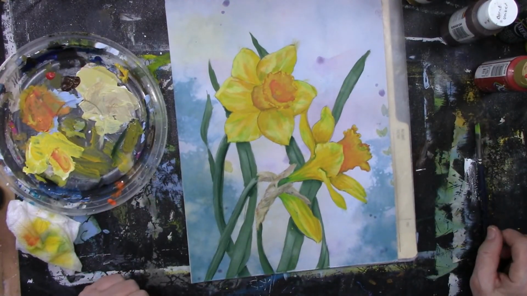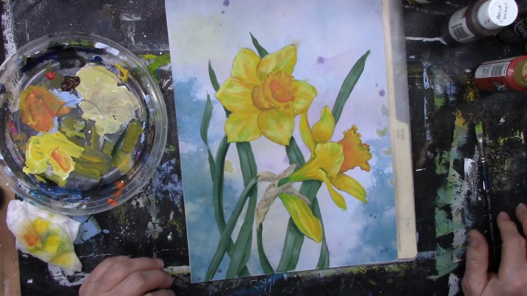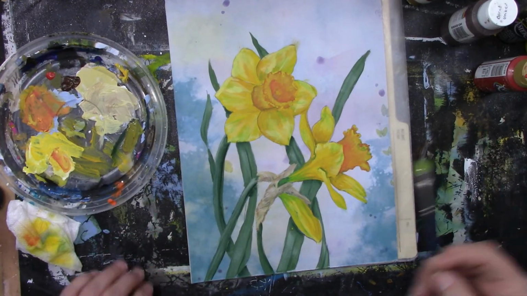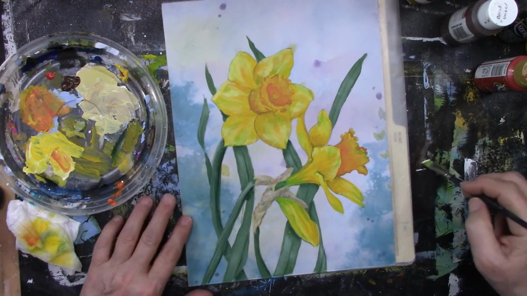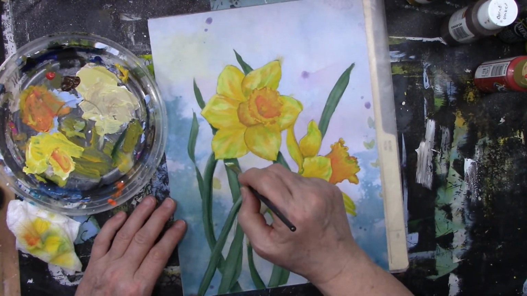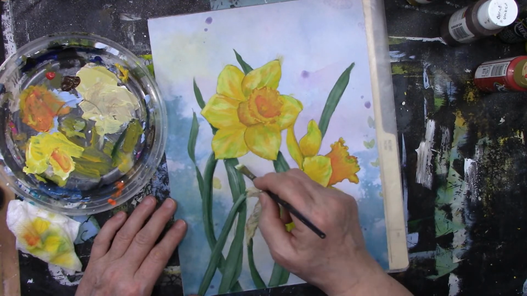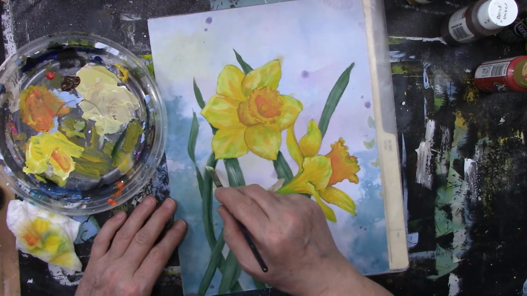All right, so is there anything else we can do with this? I think we can put a few more lines of the white in, here and there.